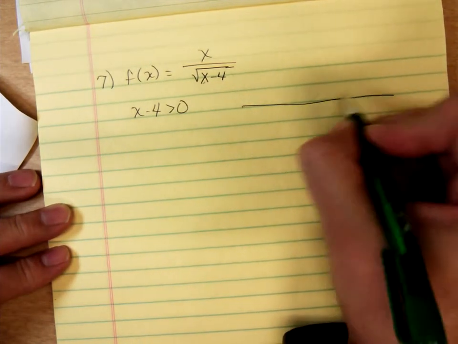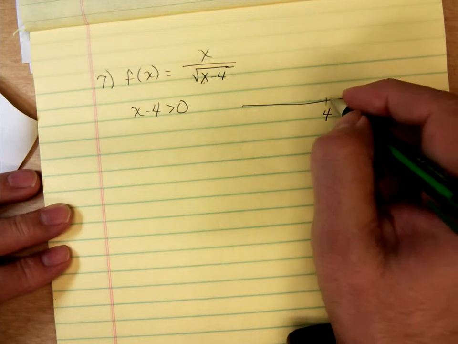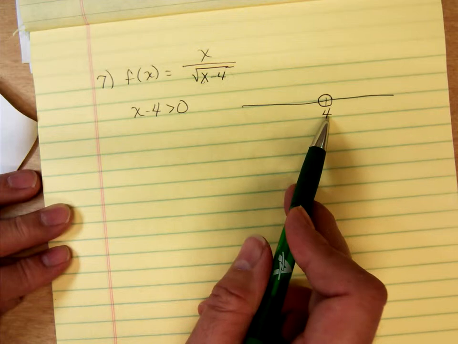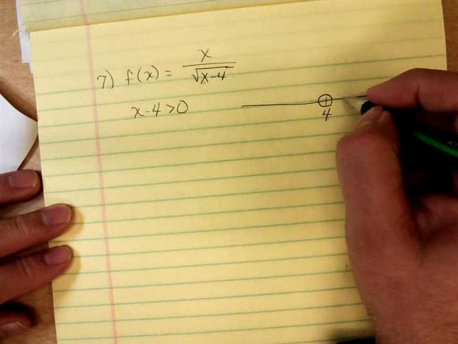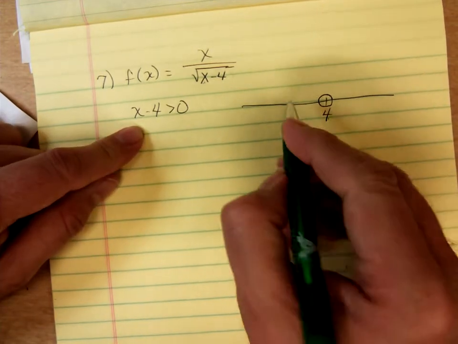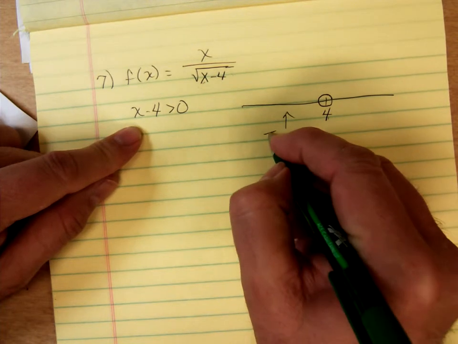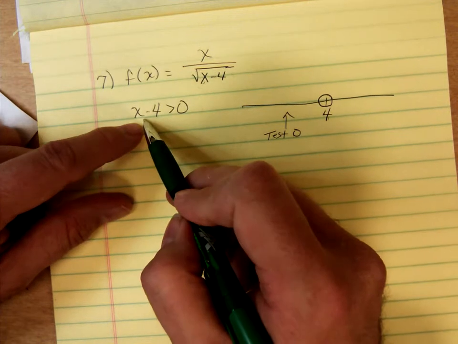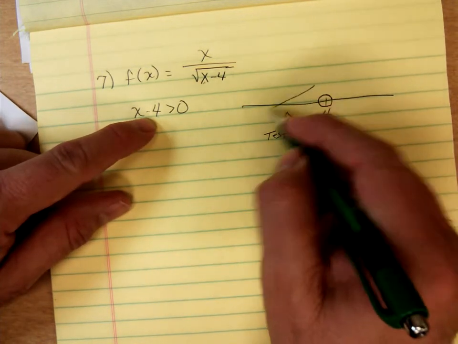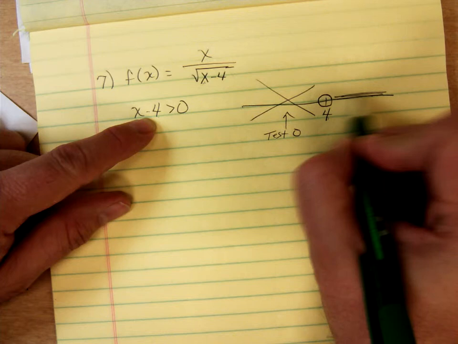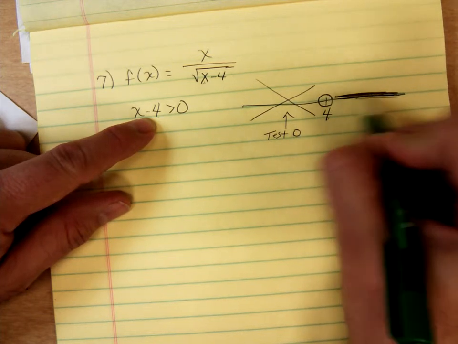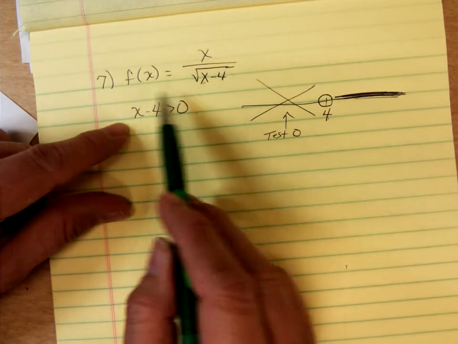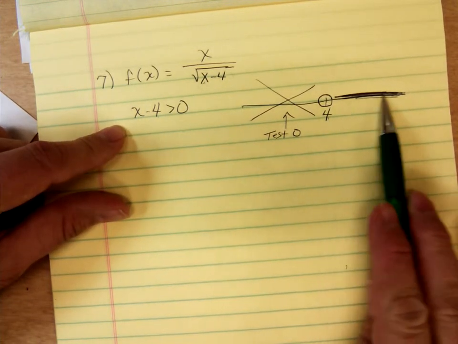Well, let's see. We'll just test. It equals 0 at 4. I'm just doing a cut point method, a little cut point here. If I test 0, 0 minus 4 is negative 4. No. This was pretty easy to see without really even testing an interval. When would this stuff here be positive? Well, if x were bigger than 4.